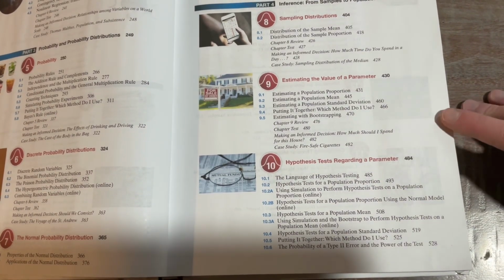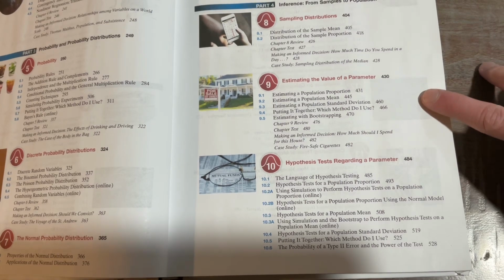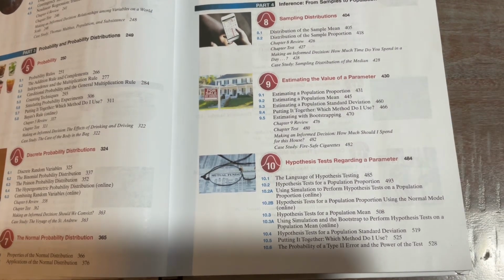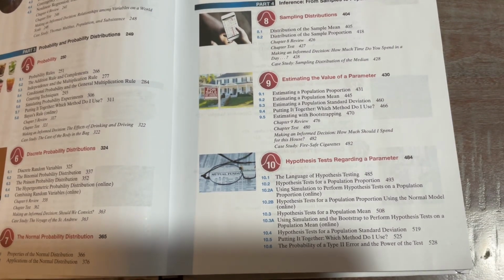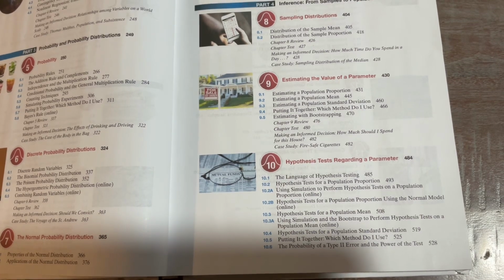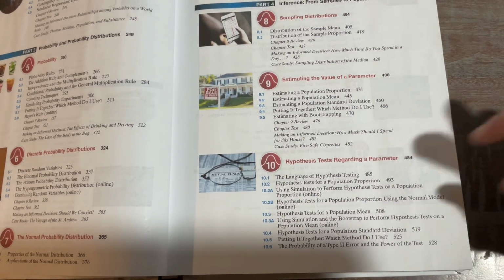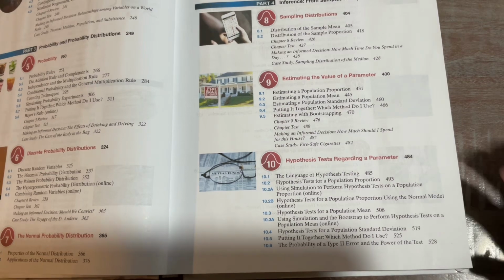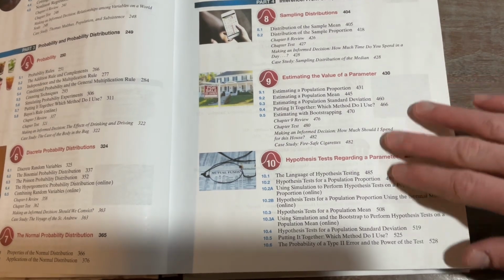That's where I think a lot of students start to really struggle with terminology, and especially when you get into hypothesis testing. That's always a very difficult concept for students, getting into the hypothesis testing. And then it kind of starts here, but not so much.